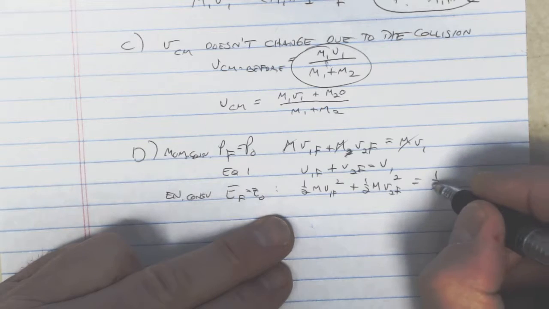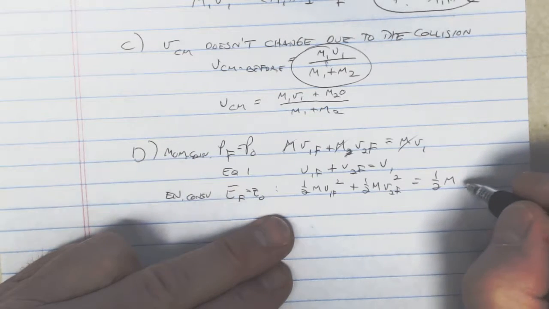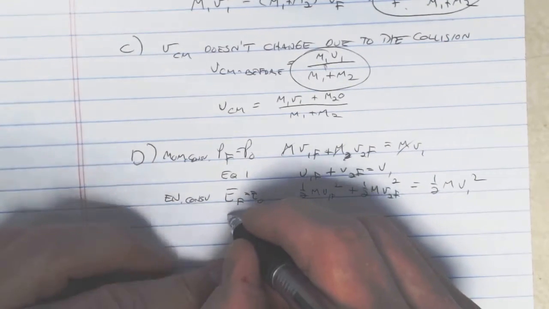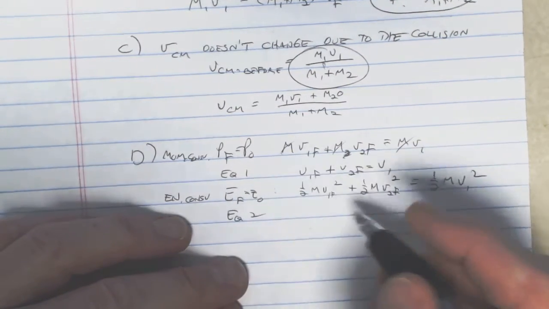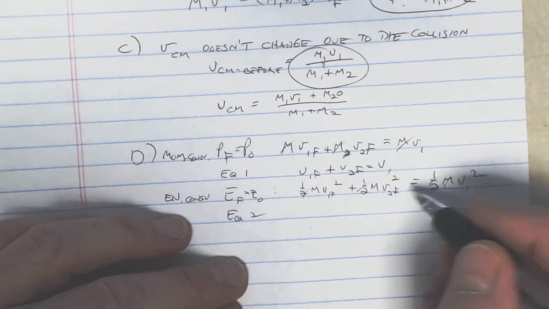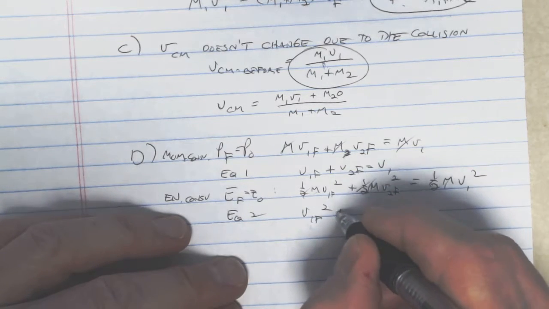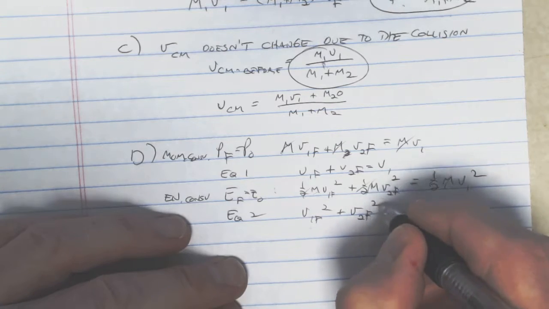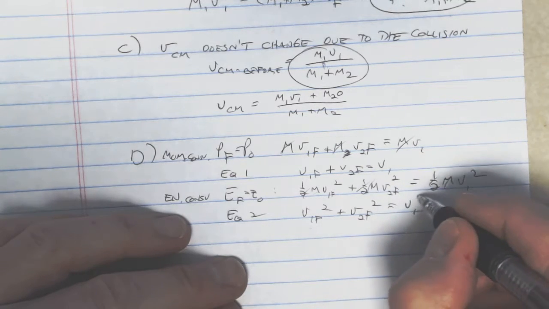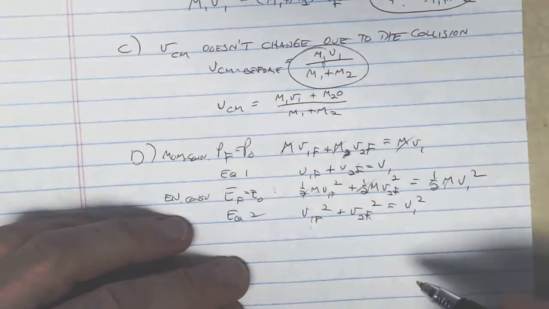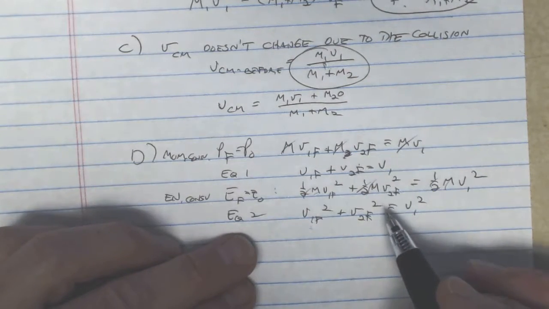And it has to be equal to the initial, which is all contained in the first mass, 1/2 m1, but I won't bother with the 1, v1 squared. And I'll divide out the masses and the 1/2s. The 1/2s cancel, the masses cancel. I've got a second expression, v1 final squared plus v2 final squared equals v1 squared. So equation 1, equation 2. That's the physics of the problem.